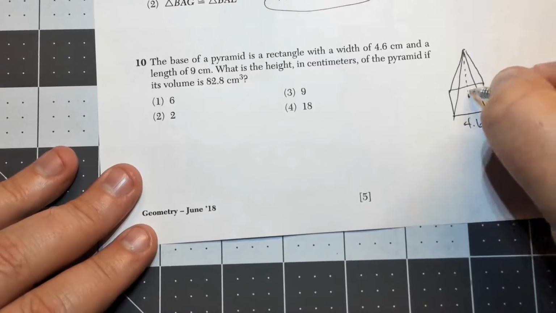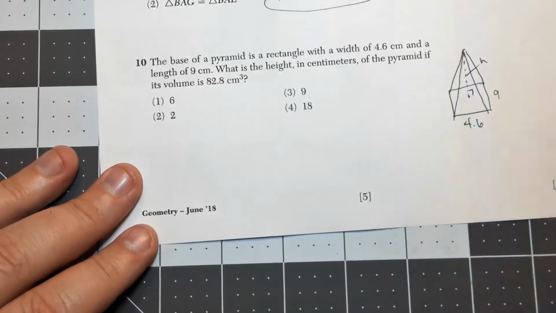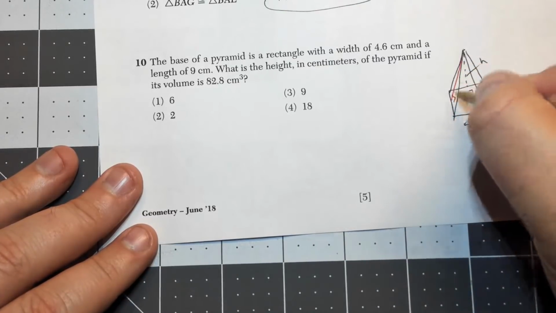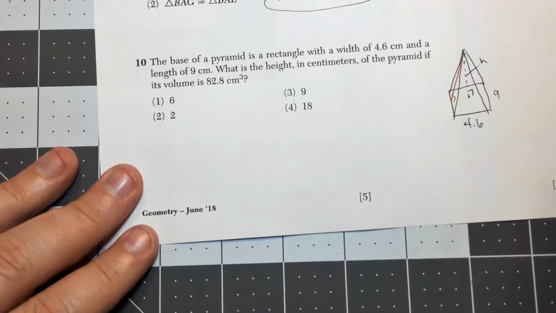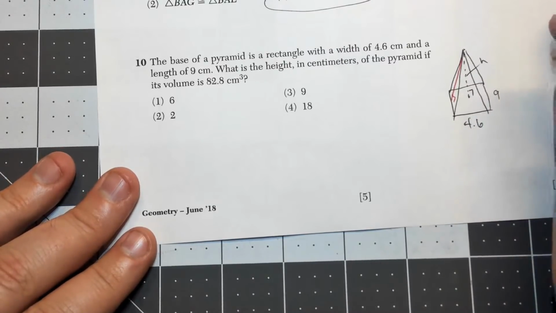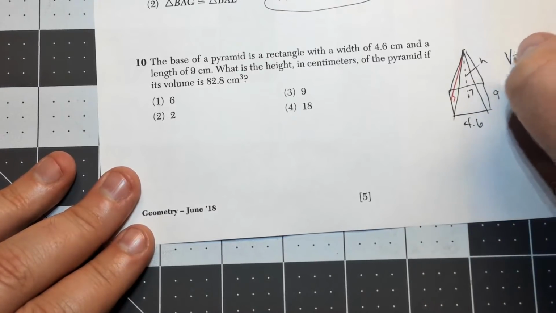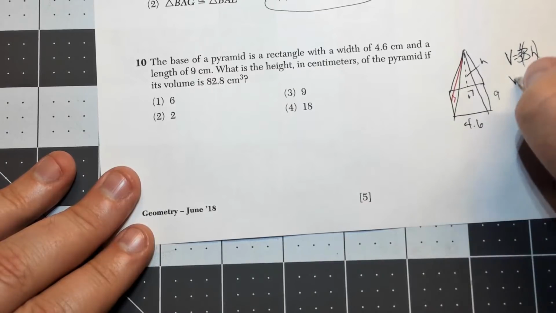If you drop a line straight down like you're dropping a rope inside the pyramid, this gives you the height. The other height that we have here is called the slant height. That's the height of the triangle down the side. So when we're doing volume, remember it's the area of the base times the height, and it's 1/3 of that. So 1/3 of the area of the base times the height.